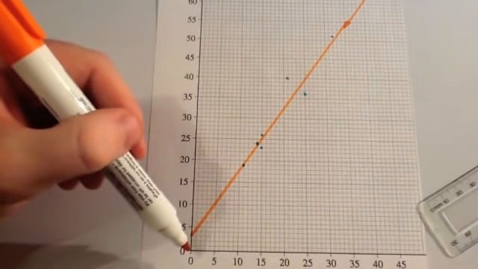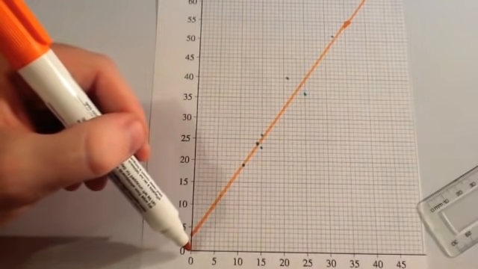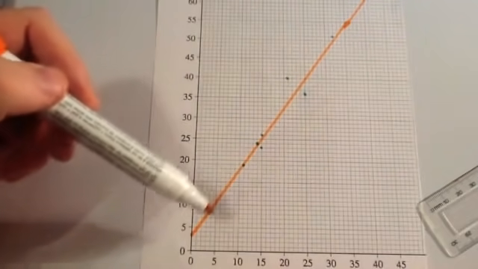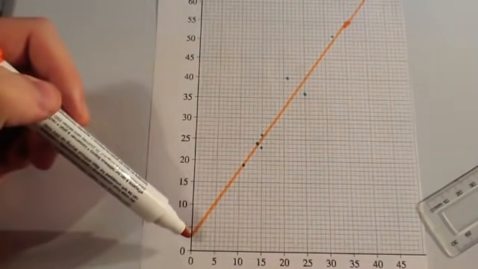It doesn't have to. Some students make the mistake of thinking it has to go through the origin, the point 0, 0. It doesn't. Okay, you'll see clearly from my line of best fit, it crosses here at about 3.5.